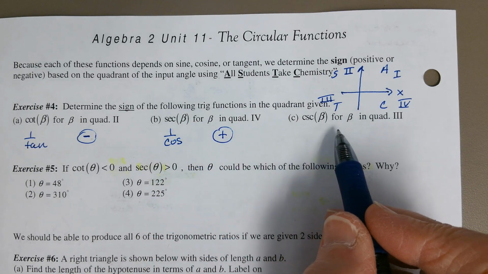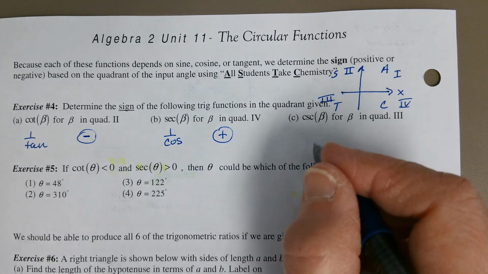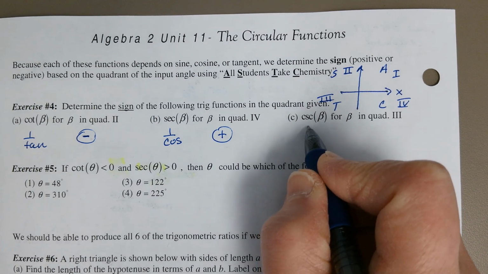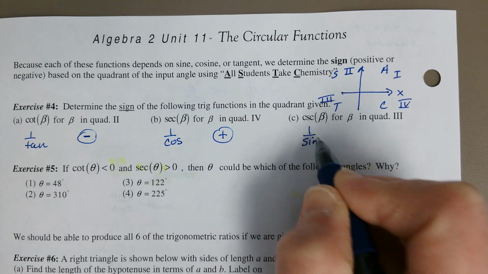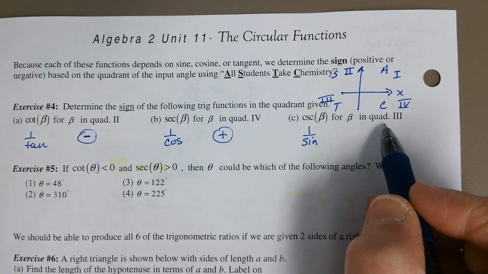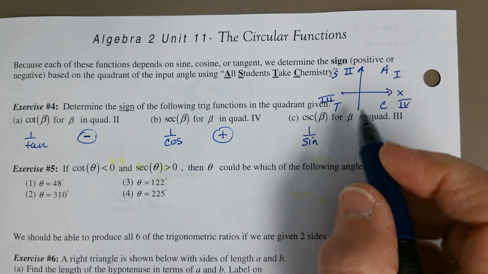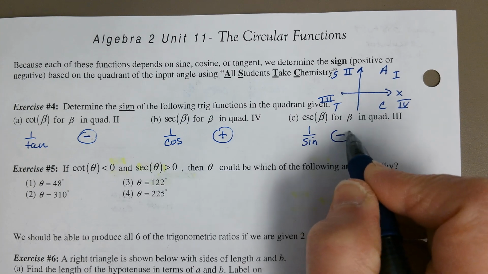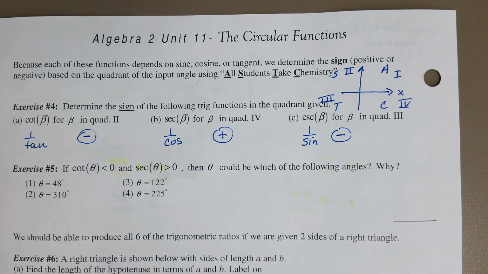Cosecant beta for beta in quadrant 3. Cosecant's the reciprocal of sine. In quadrant 3, sine is negative. So cosecant would be negative as well.